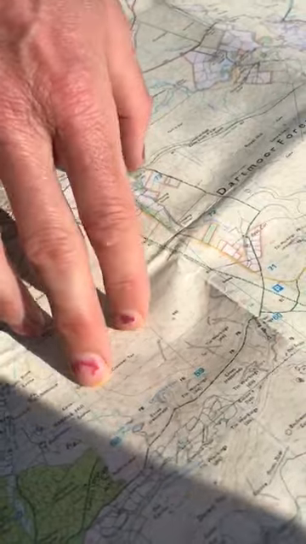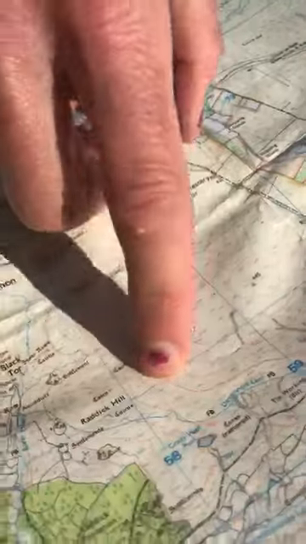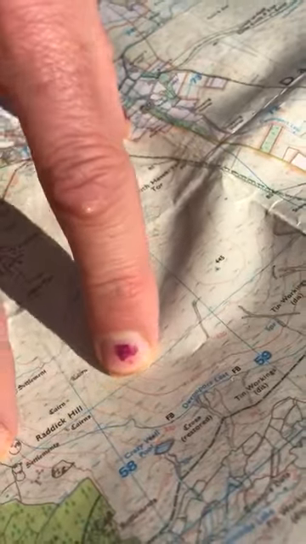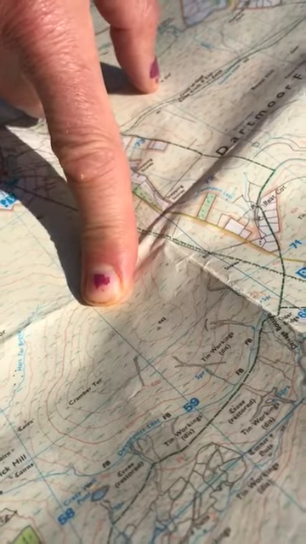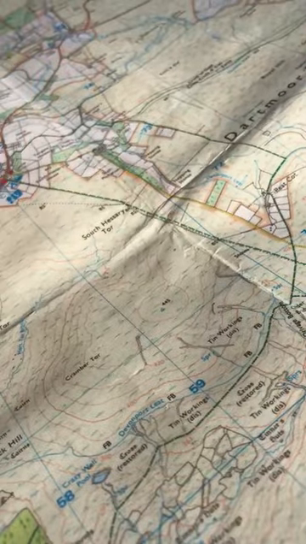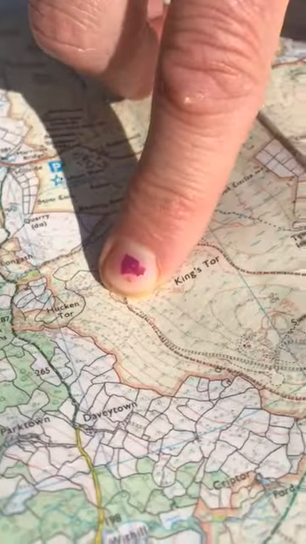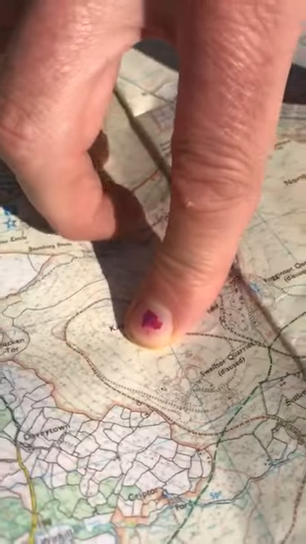So each contour is 10 meters. The thicker contour is an index line, so every 5 of these is worth 50 meters. Now if you imagine you're running up a hill, the contours on the map, let's say King's Tor, for example, you're running up King's Tor, the contour lines are coming towards you. If you're running downhill, they're going away from you.